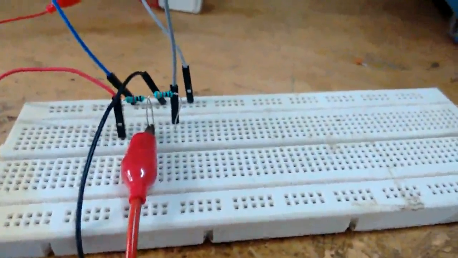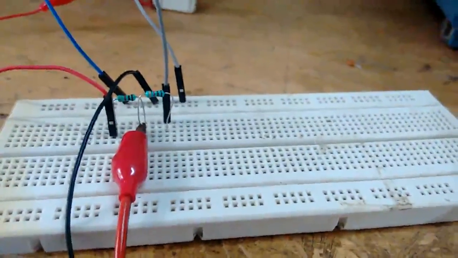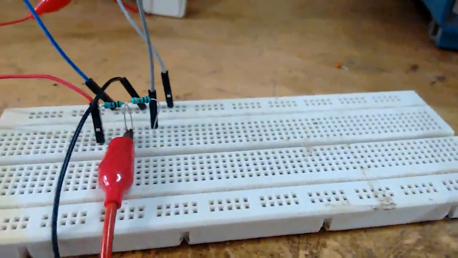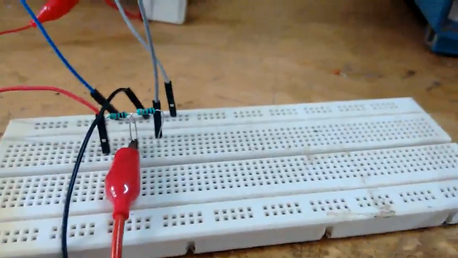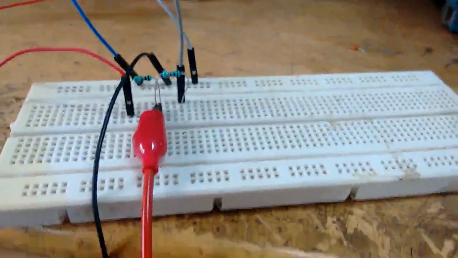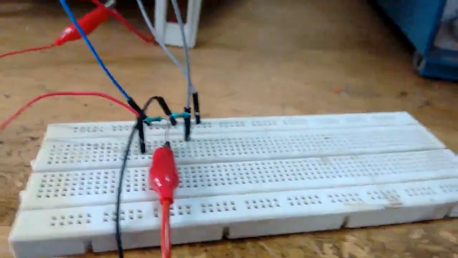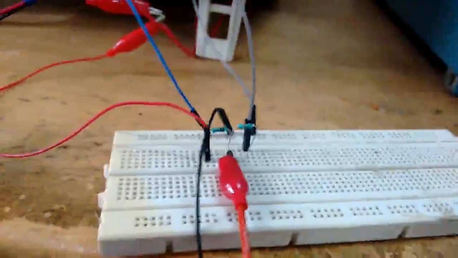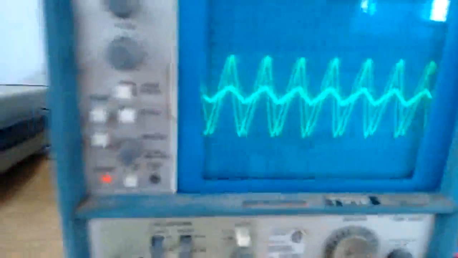Before connecting the RC, I have connected two resistors in series, 1 kilo ohm and 1 kilo ohm. What I'm going to do is take the output at the middle of the two resistors. As it acts like a resistor divider, the resistance at this point will be 0.5 kilo ohm. So the waveform will look like the output waveform.